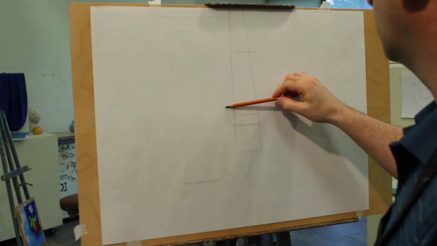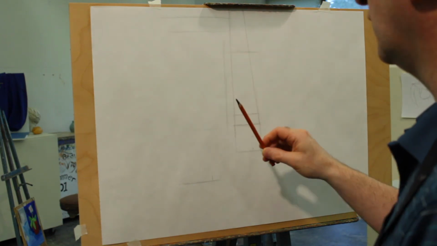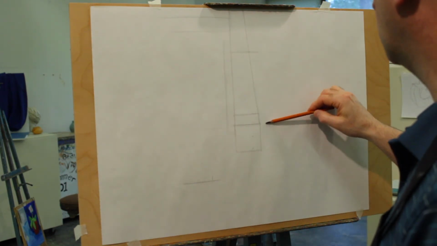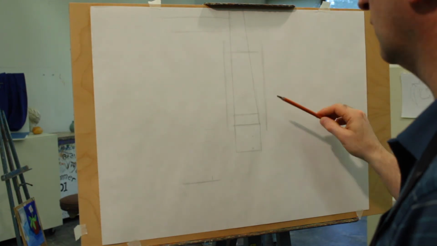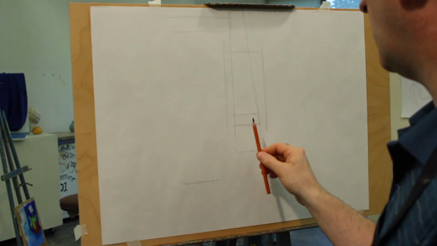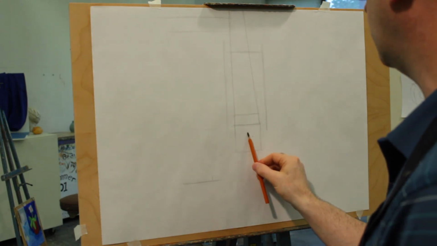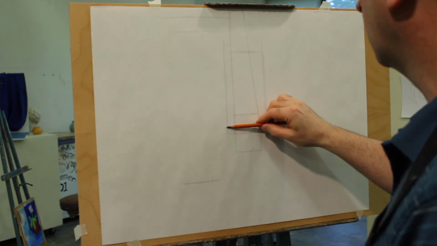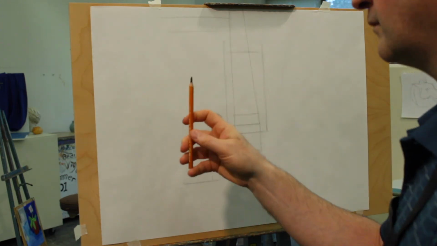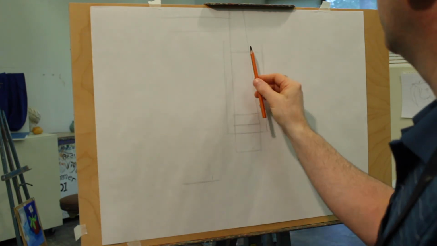Okay. I have a cylinder behind this box, so I just want to make sure I know how tall it is, and how wide it is, and where it intersects with the box. There. Top of the cylinder. It's right here.